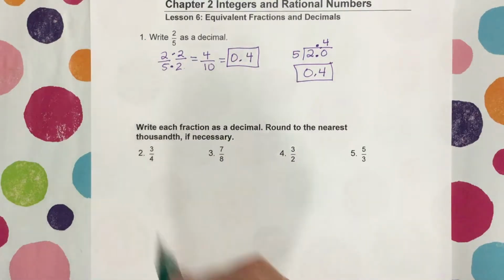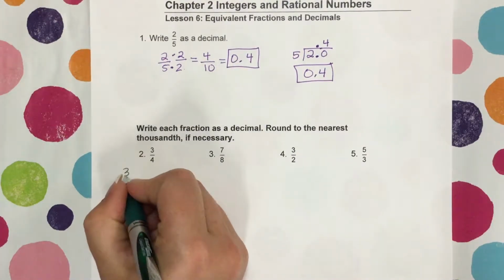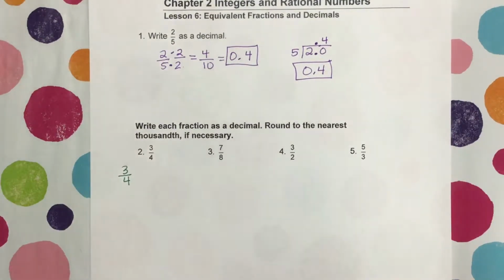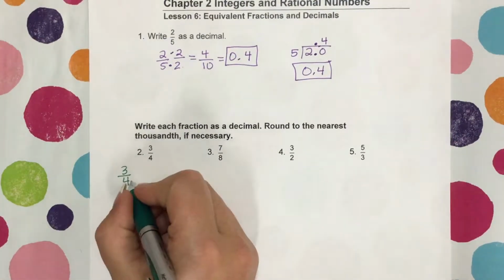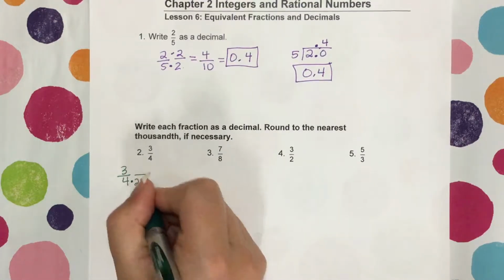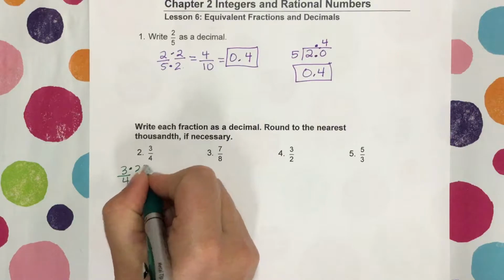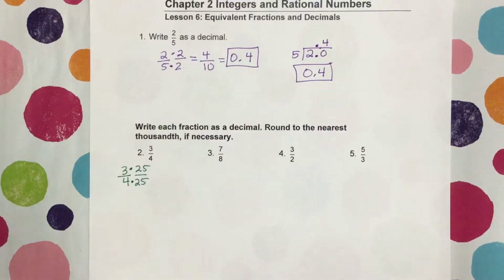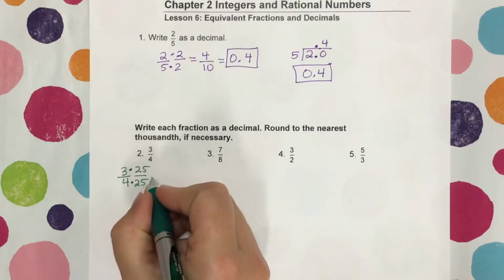All right, we are doing 3/4. Now, when I'm looking at 3/4, I know that I can turn this into 100 if I multiply 4 by 25. And so if I do that to the bottom, I can also do that to the top. Now, some of you guys might have done long division, and that's totally fine. I'll do the long division in just a second. But I want to do the mental math approach first.